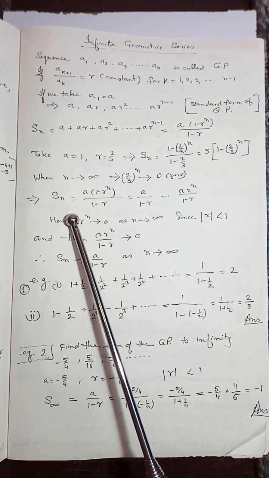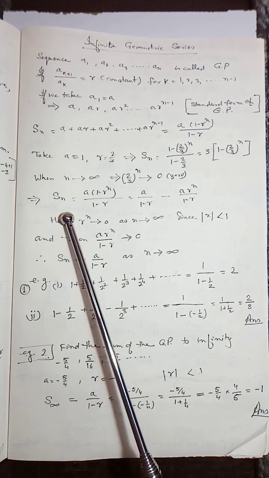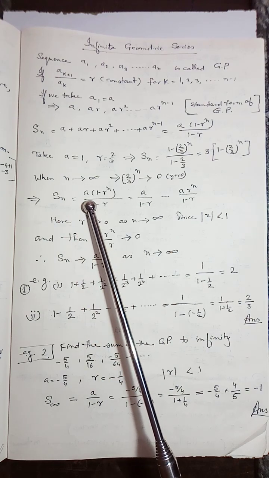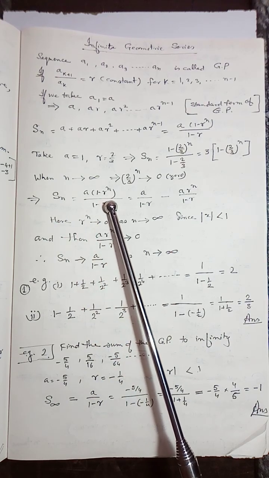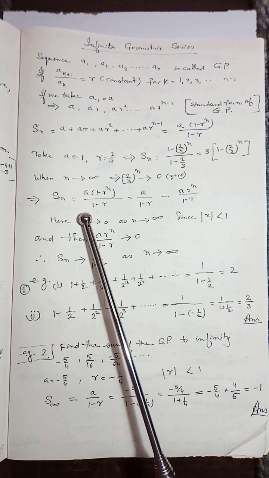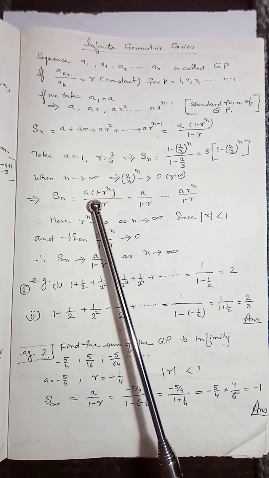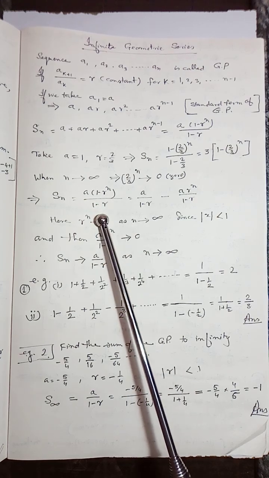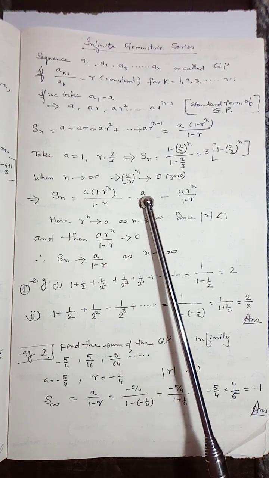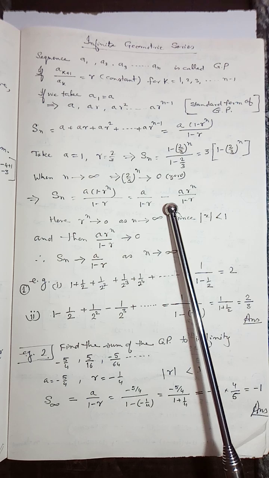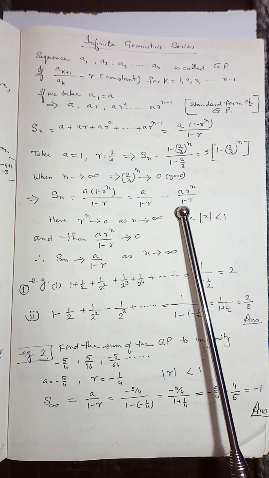ये। So summation Sn, a in bracket 1 minus r raised to power n upon 1 minus r को हमने तोड़ दिया है। इसको देखिए जो पहले था इसको हमने क्या किया है, a(1 minus r) minus ar raised to power n upon 1 minus r.